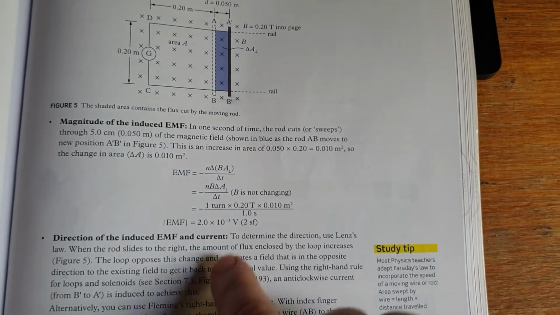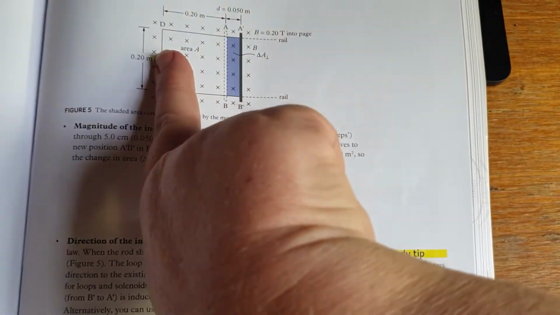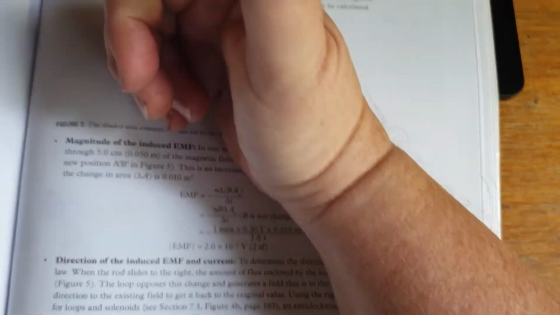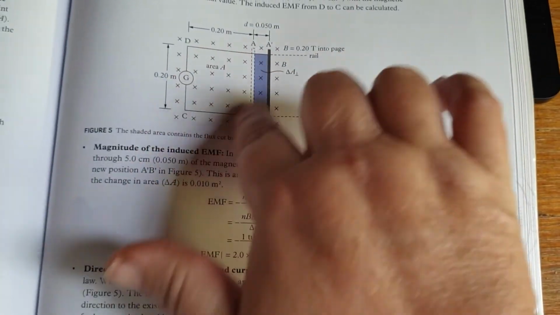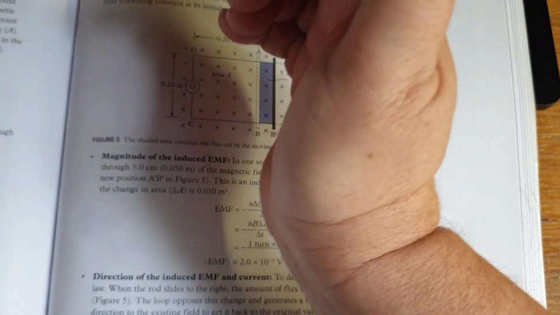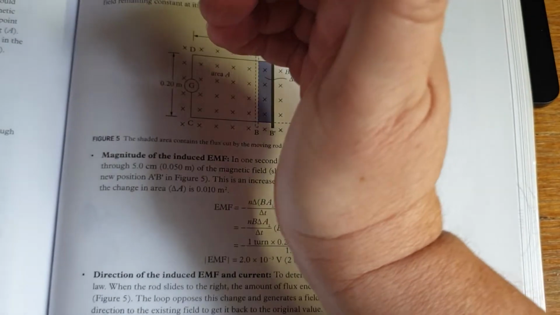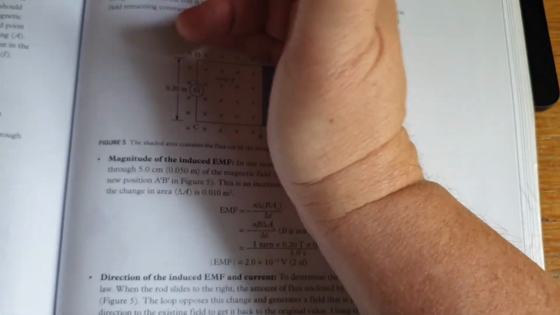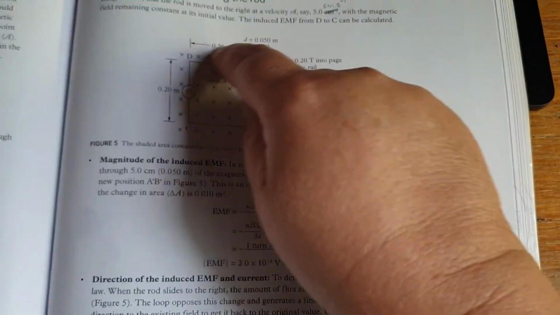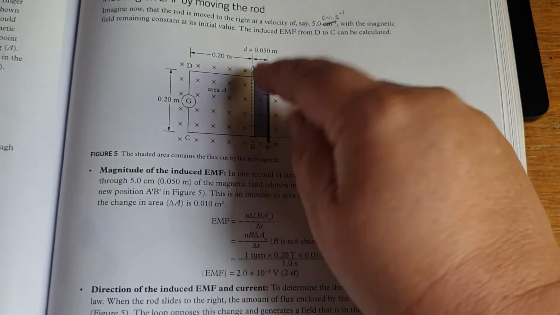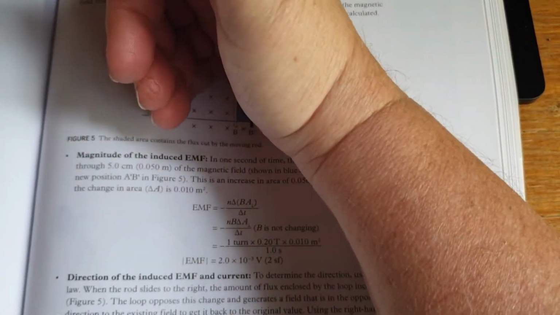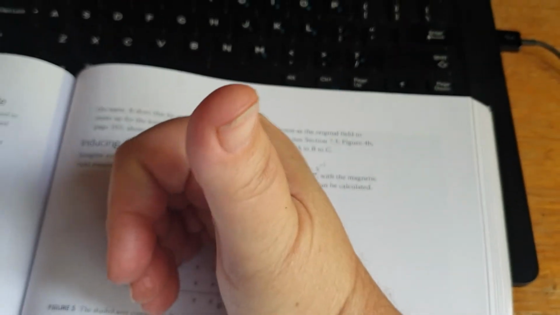All right, so it generates a field in the opposite direction because there's more magnetic flux. So it wants less magnetic flux, if you like. So it's going to produce a current this way. So in this movable rod, it's going to go from B to A. So it's going to go up like that. So that's going to oppose the motion.